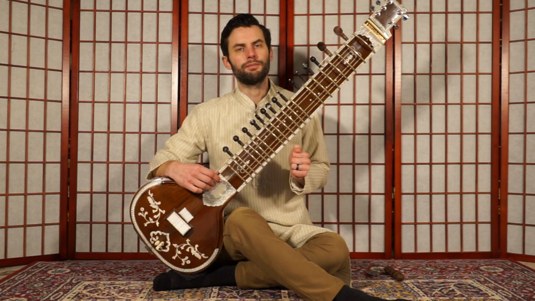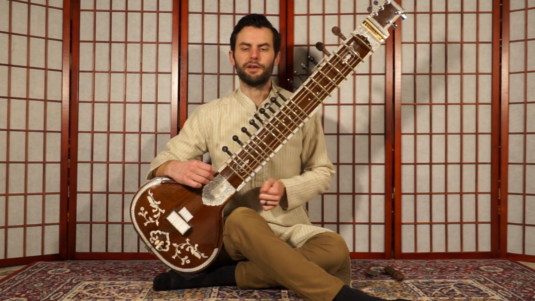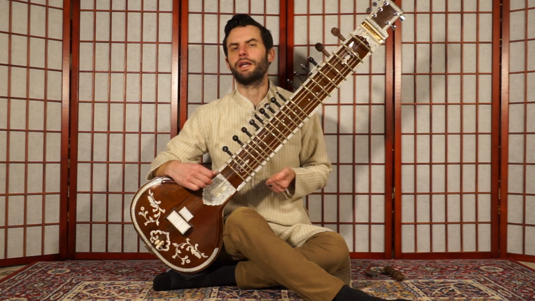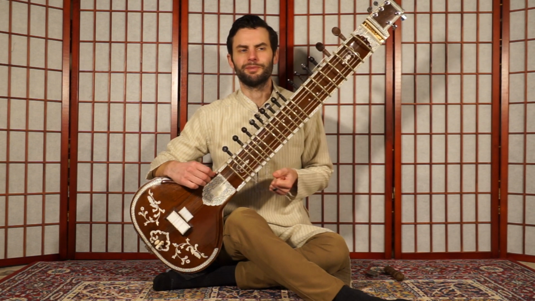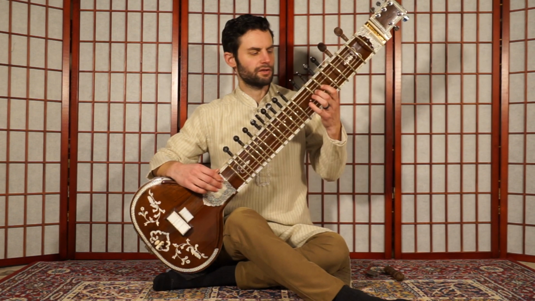I want to go ahead and move into a couple essential phrases, kind of alap style phrases that will really help you find some of the key expressions in Piloo. And so first let me play one of this passage for you.